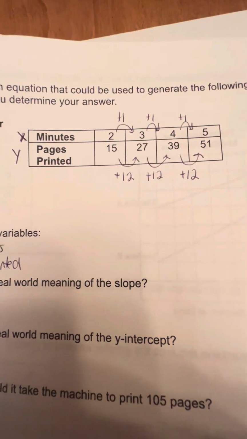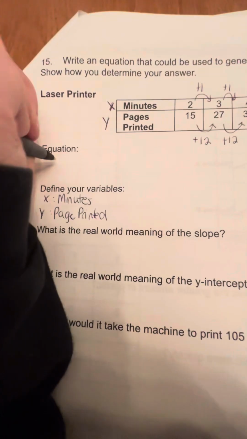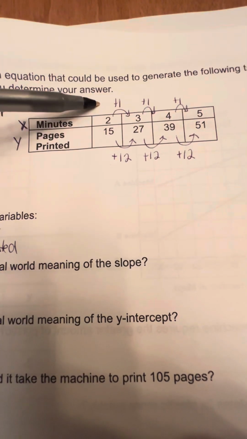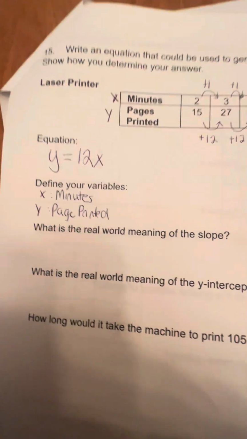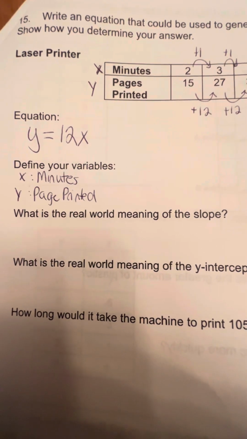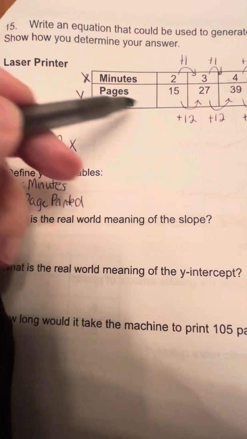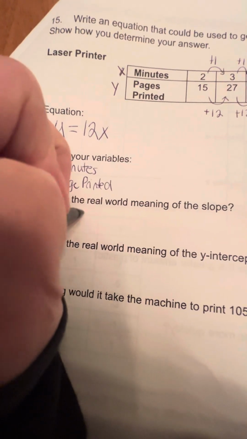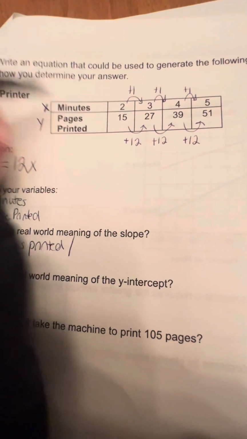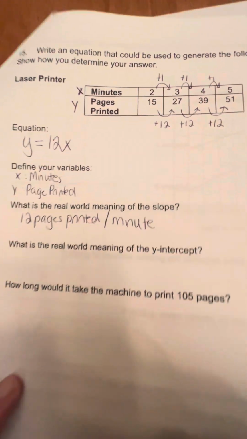So if I'm looking at what is the equation, we're gonna say y equals, let's figure out what that slope is. Our rise over our run, or our y over our x, changes as 12 over 1, or just 12. So we put y equals 12, then we're gonna put the x there. I can solve what the real world meaning is for this problem. So what it's saying is that this is going up by 12, so 12 pages printed per minute. So that's what this is telling me as far as the slope goes.